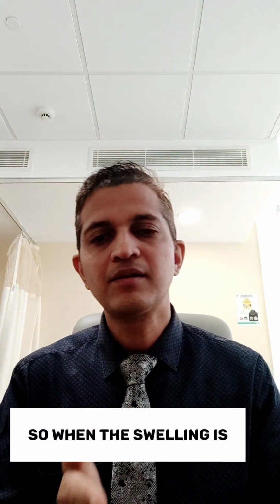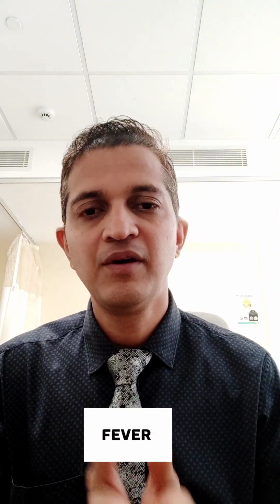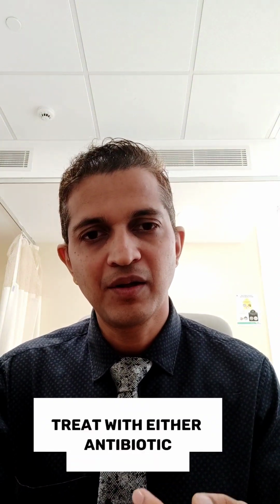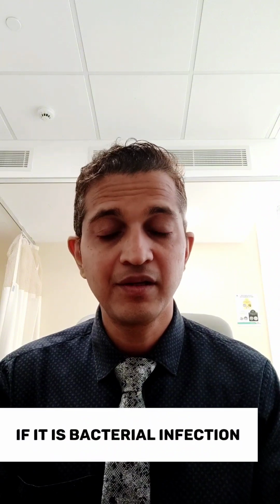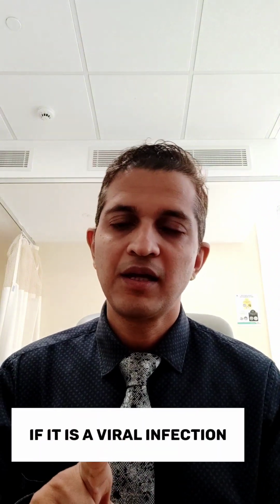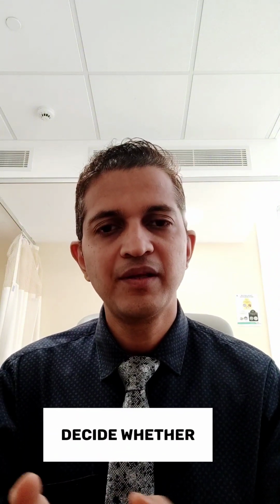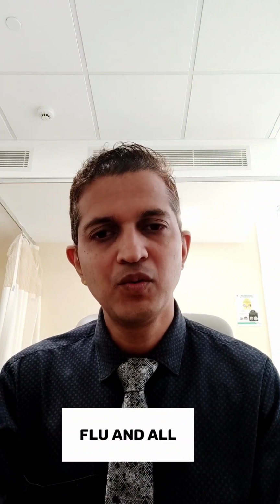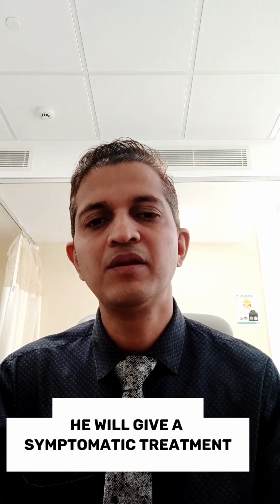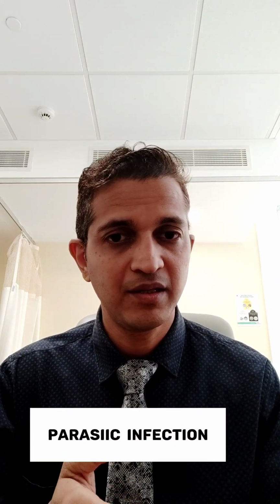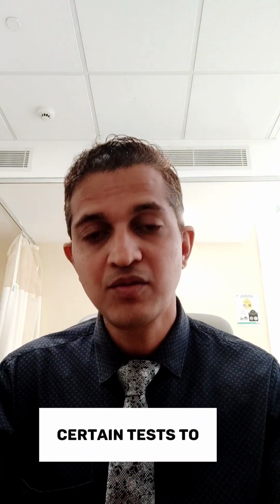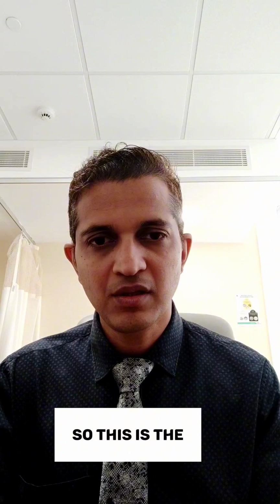So when the swelling is less than 1 month with pain and fever, the doctor will treat with antibiotics if he suspects a bacterial infection. If it is a viral infection, then the doctor will decide whether it is a mild viral flu that will subside on its own, or he will give symptomatic treatment. If he suspects any parasitic infection, he might do certain tests to confirm that. So this is the first patient.